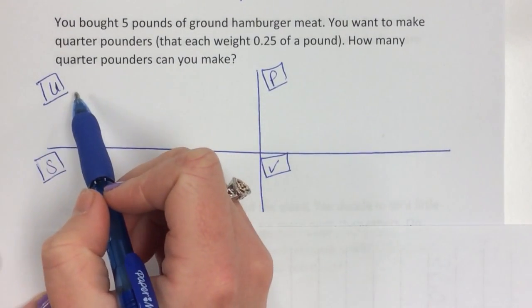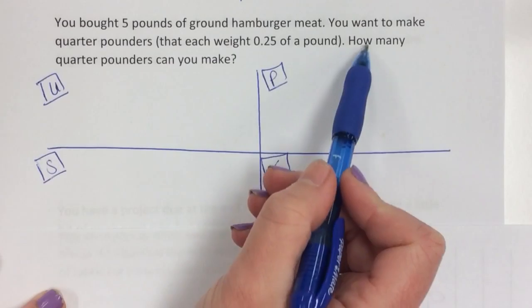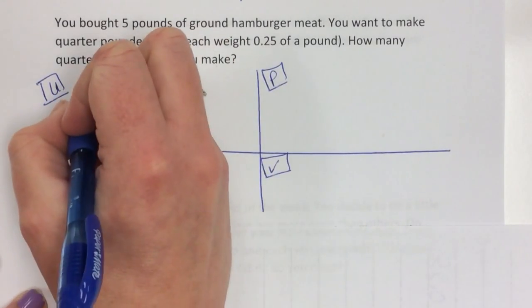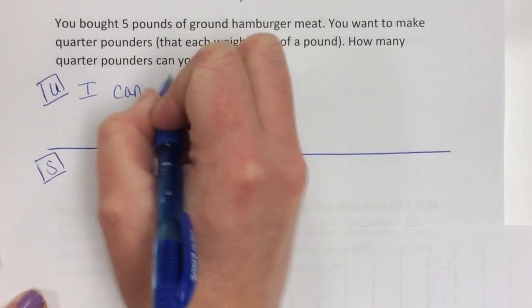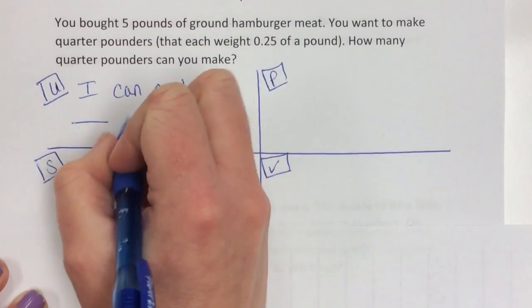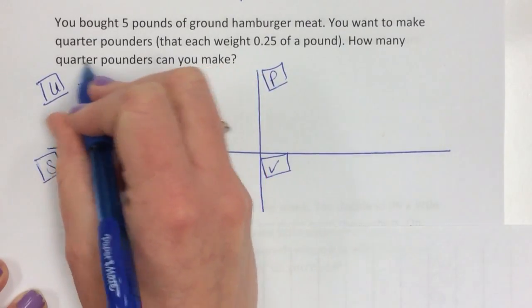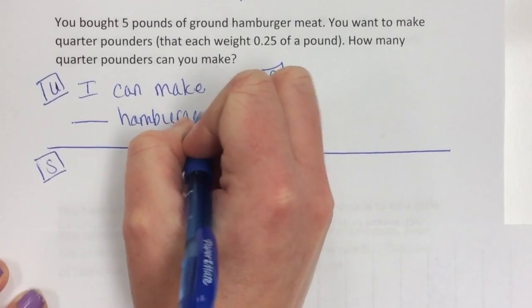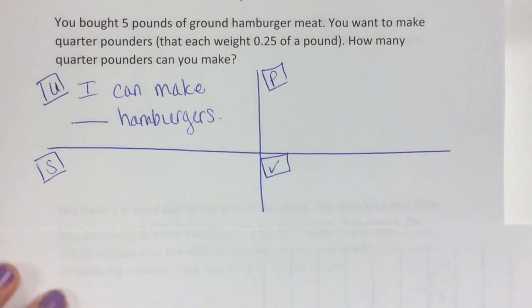Well, first let's understand what we have to figure out. So how many quarter pounders can you make? Rephrasing that, I could say I can make blank. Quarter pounders are just hamburgers, so I'm going to put hamburgers. I can make blank hamburgers.